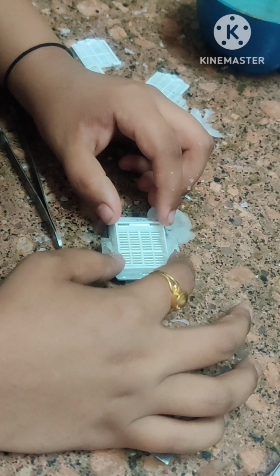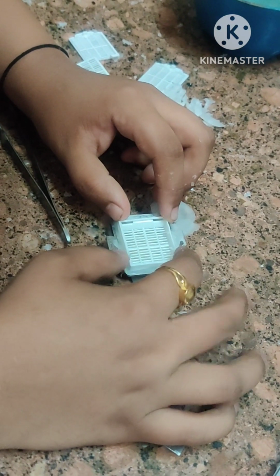So that the molten wax flows out into the cassette lid.